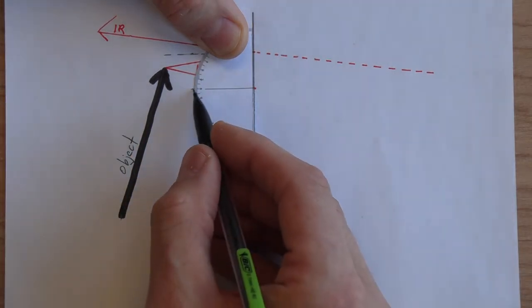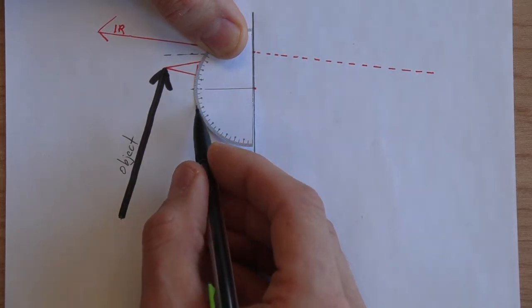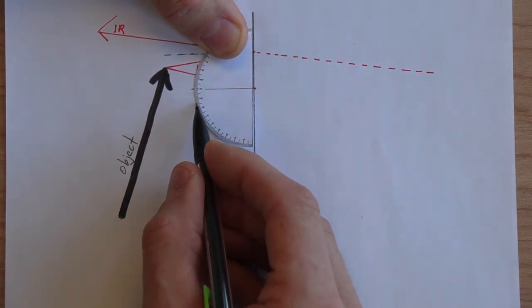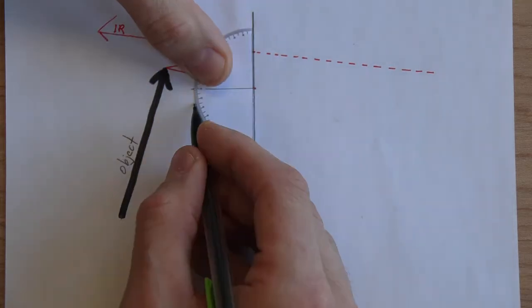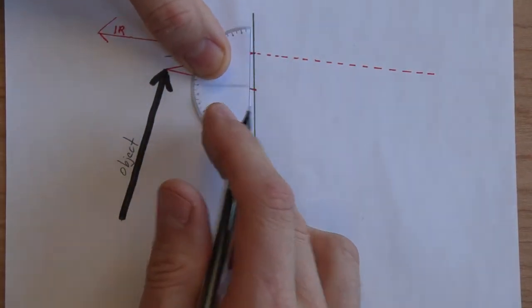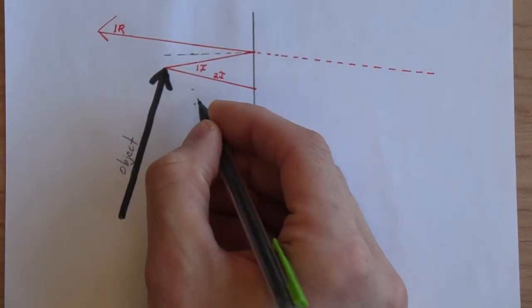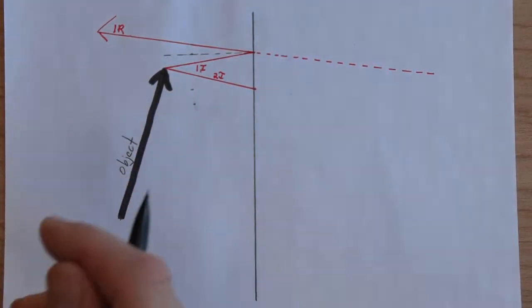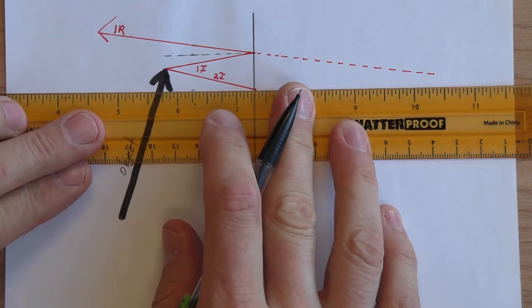So I'm going to count off 13.5 degrees on the other side of the normal. Here's 10, 11, 12, 13.5 is right around there. All right, that looks pretty good. So now I have these dots for the normal and the reflected ray. So let me construct the normal first.